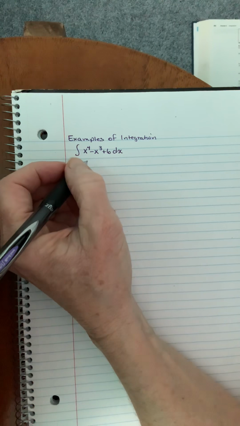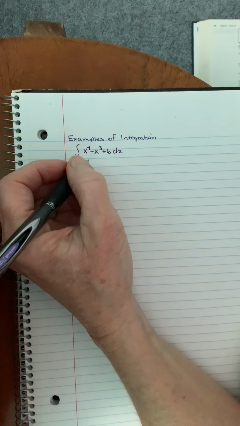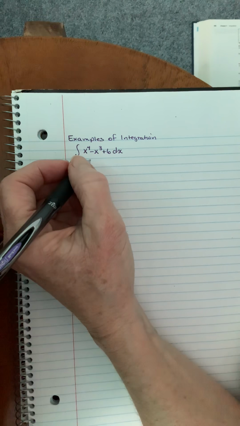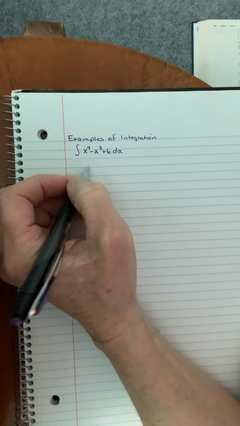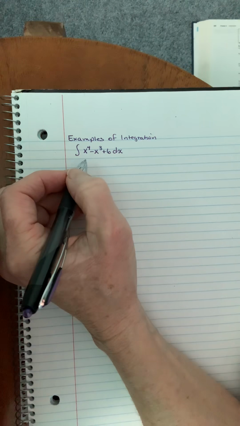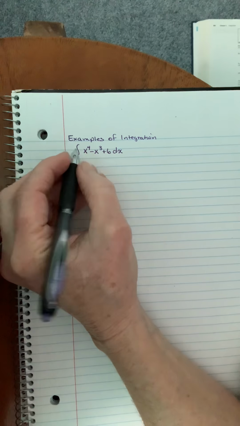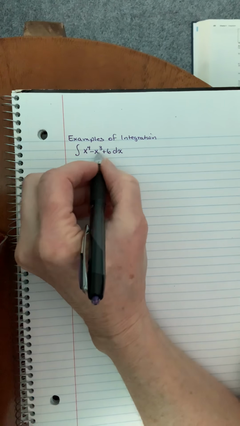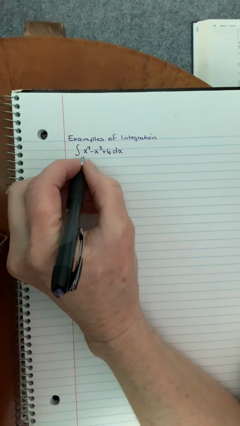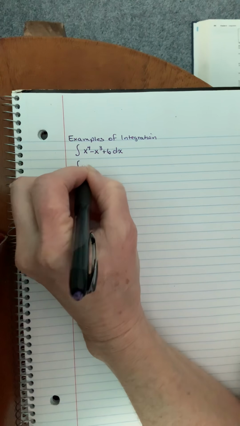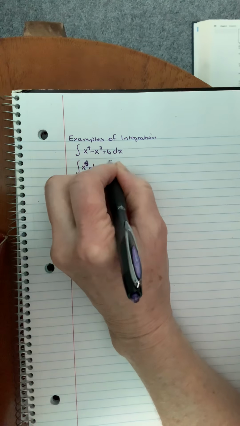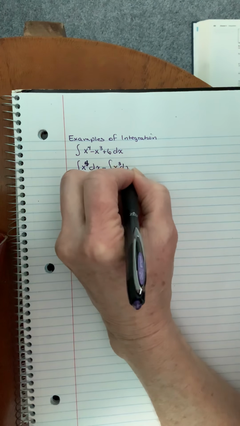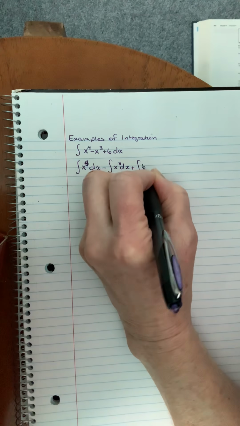Polynomials are relatively simple. We've got to remember to integrate and just write the information, and since this is an indefinite integral, we have to add c. So this is added and subtracted. What we are allowed to do is this equivalence. Let's take x to the fourth first: x to the fourth dx minus x to the third dx plus 6 dx.